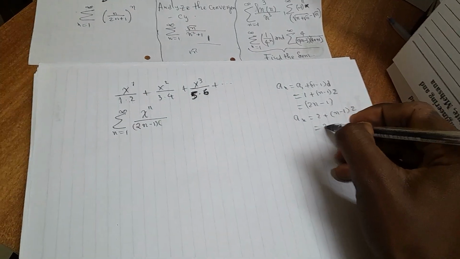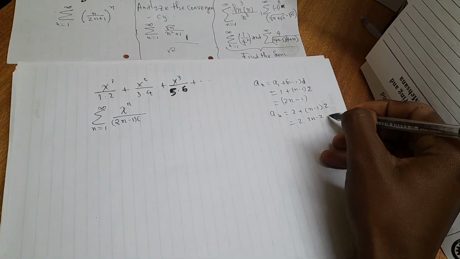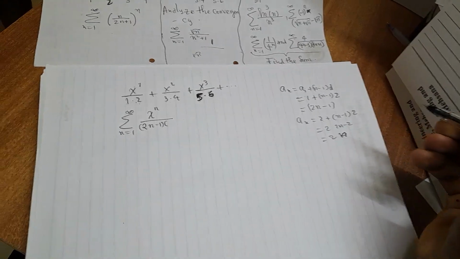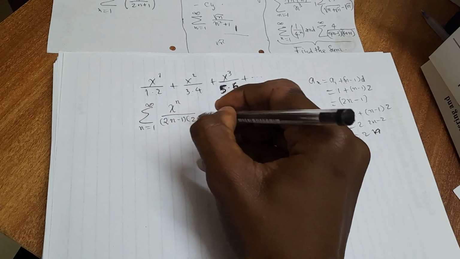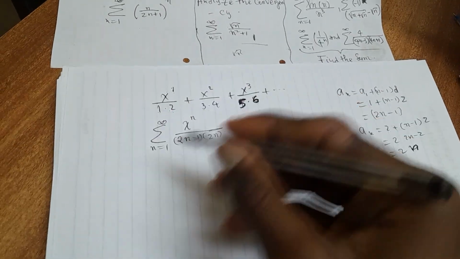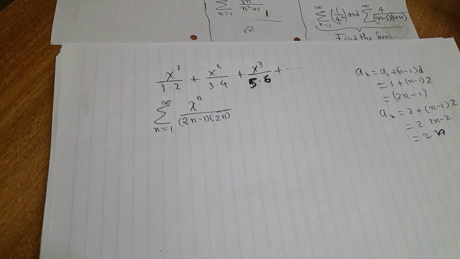Then you will get 2n minus 2 plus 2, which is only 2n.